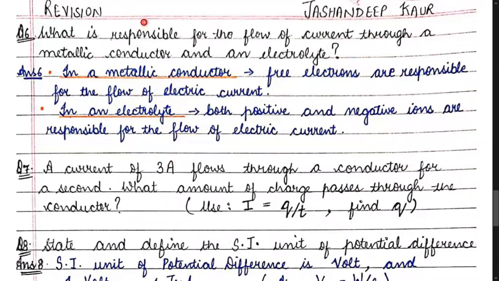Now the next question is, what is responsible for the flow of current through a metallic conductor and an electrolyte? So this means that in a metallic conductor, what causes flow of current? And in an electrolyte, that is a liquid solution, what causes the flow of current? So let us learn its answer.